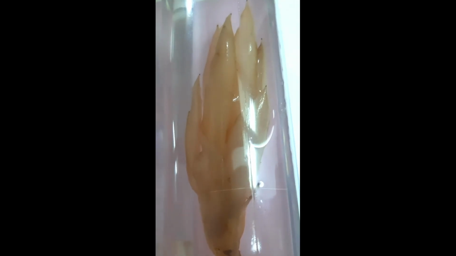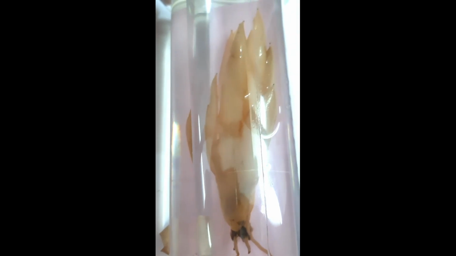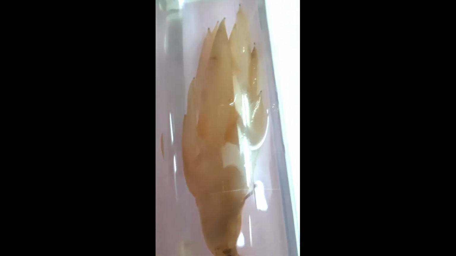Okay, the next modification is protection. This is agave. In agave, the leaf apex becomes spiny. तो आप देख सकते हो कि ये agave है और इसकी जो apex होती है वो spiny बन जाती है. So agave, modification for protection: the leaf apex becomes spiny.